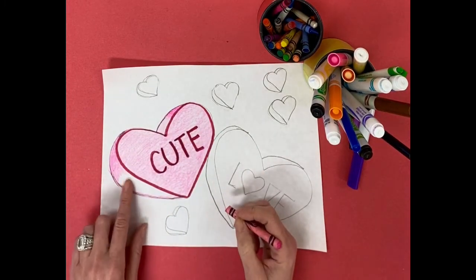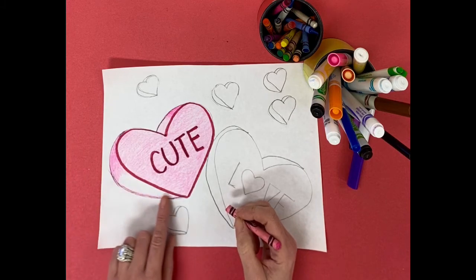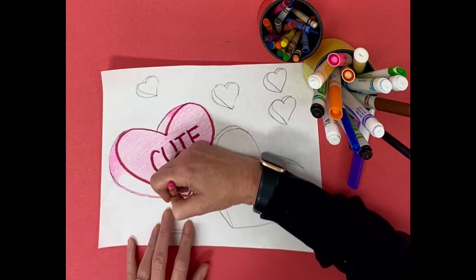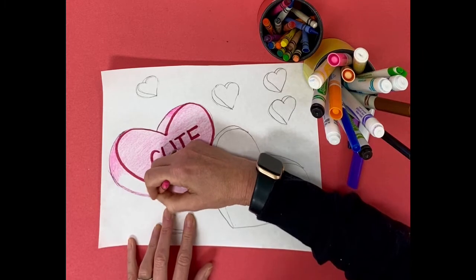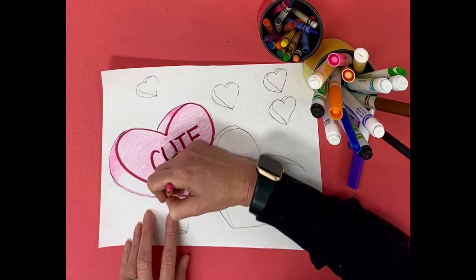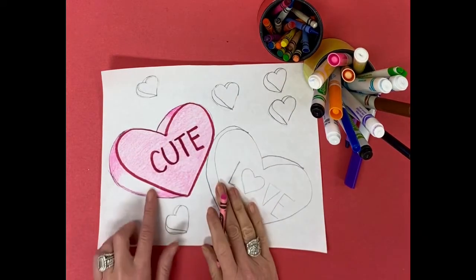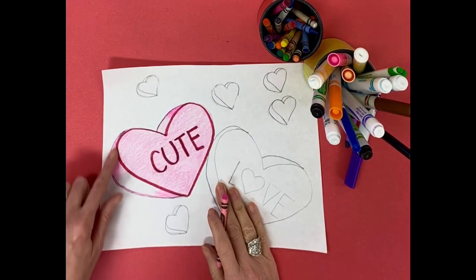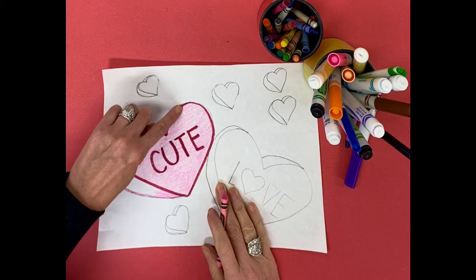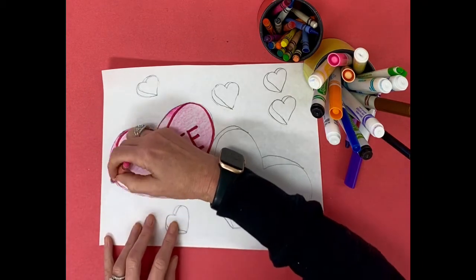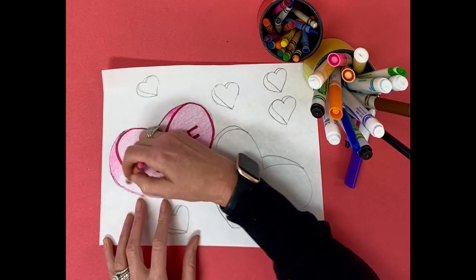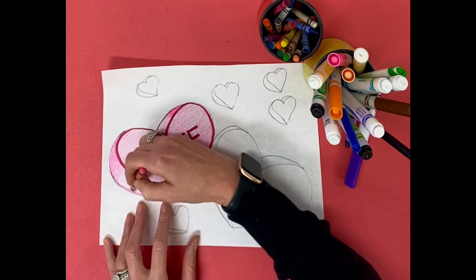Okay, this is gonna be the part that's closer to us, and then we want that to kind of look like it's going away from us a little bit too, because that's the part of the heart that sticks out the furthest. Okay, so really it's pretty easy. Darker right there, darker right there, darker right there, and then everything else is gonna be light, kind of like a highlight. So it needs to be lighter than the medium shade.